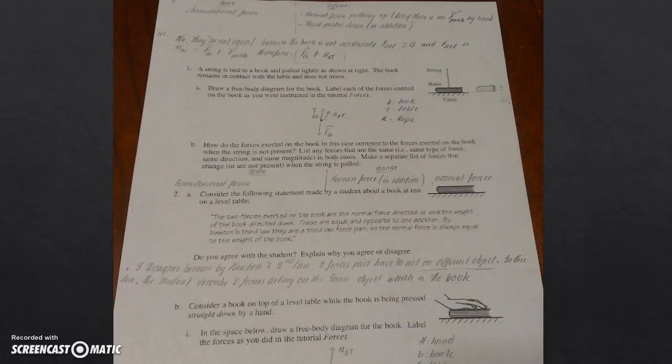YouTube homework number 4. Number 1. A. Draw a free body diagram for the book. So I got a tension force of the rope on the book. There is a normal force of the table on the book. And there's also a gravitational force on the book.